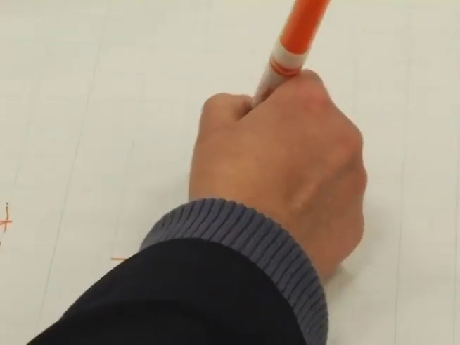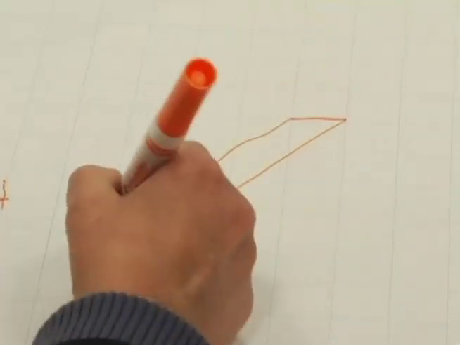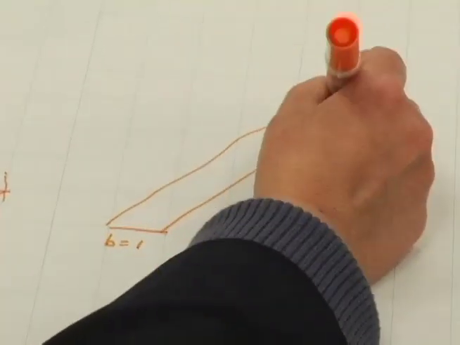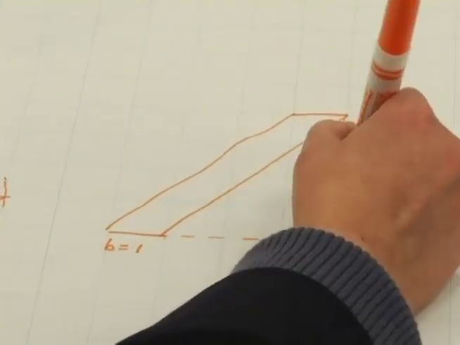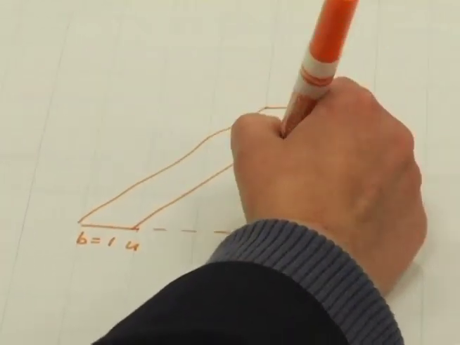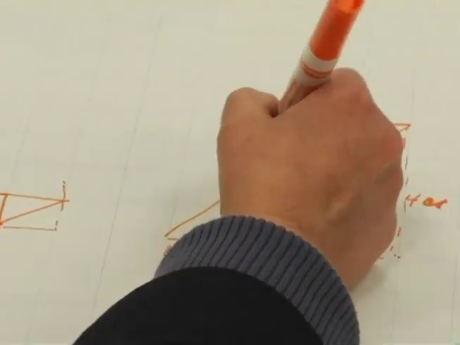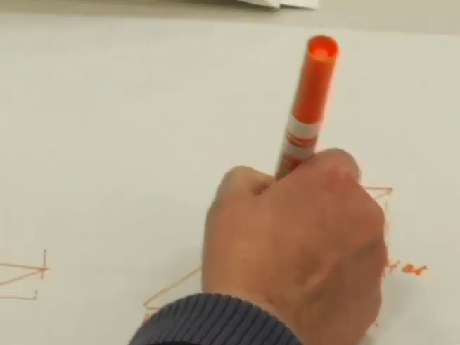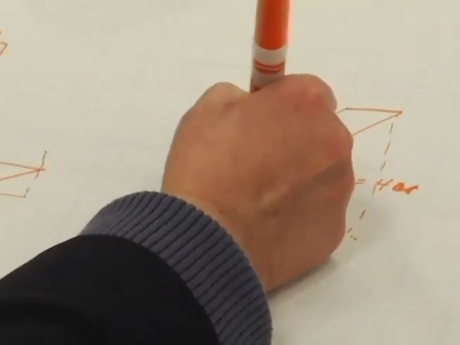And they could put their base here, for example, and then connect the two sides. So we would have the base equals 1, and the height would be measured like this, as being, I shouldn't say centimeters, I should say units. So the height equals 4 units, and then they could write the area inside as being 1 unit times 4 units, which would give them an area of 4, of course, units squared.